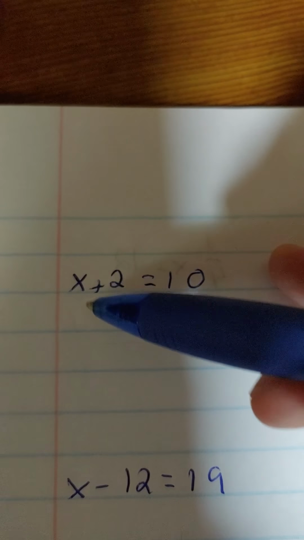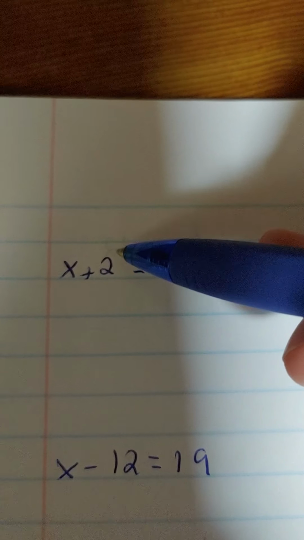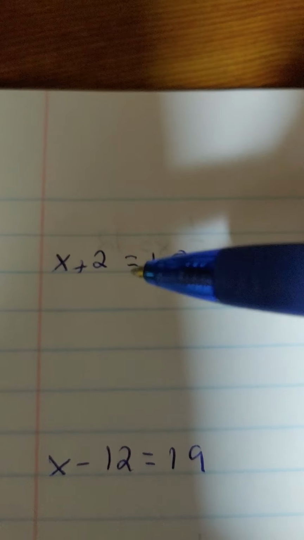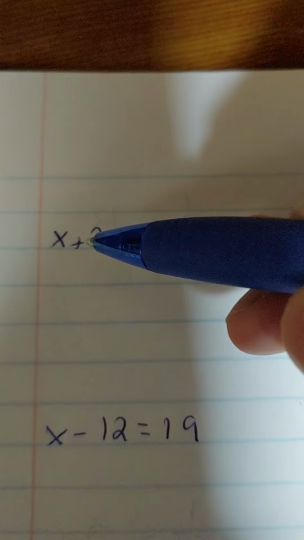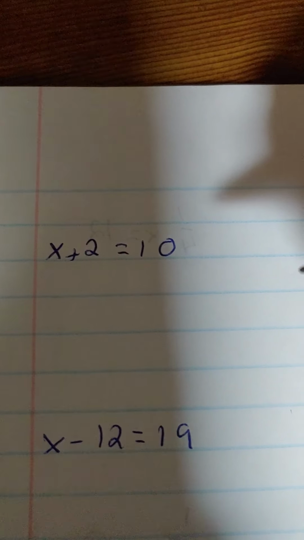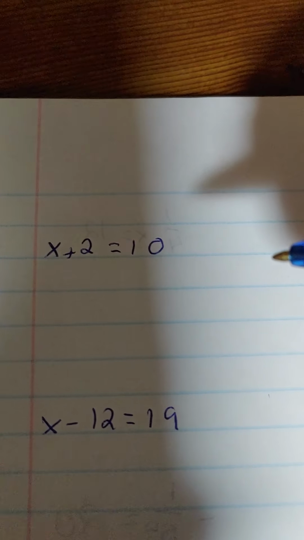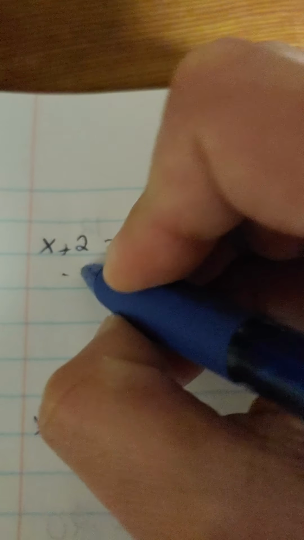Now, this plus 2 is also known as a constant. Again, I'm going to get into more of that as we go down and get into different kinds of problems. But this 2 is by itself and is attached with a plus. So, if we are trying to get rid of something, the easiest way to do it is to do the opposite. So the opposite of plus 2 would be a minus 2.